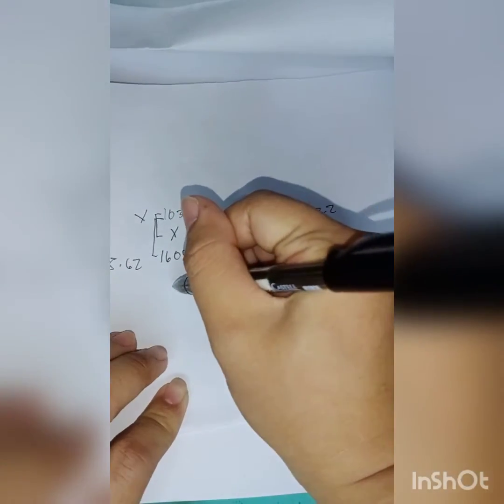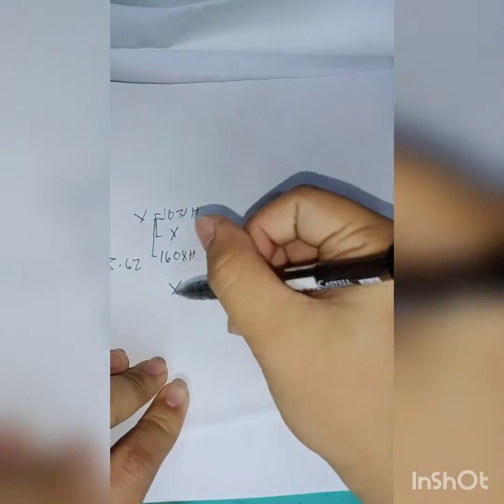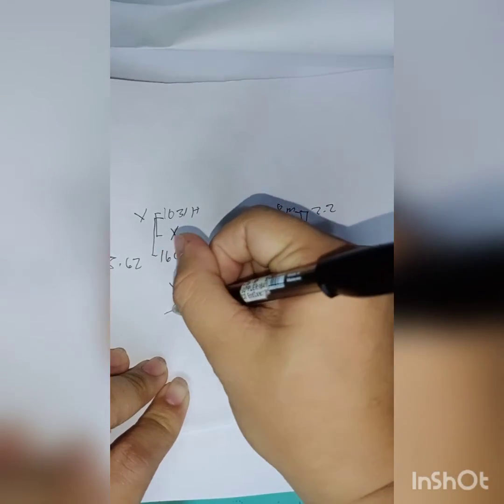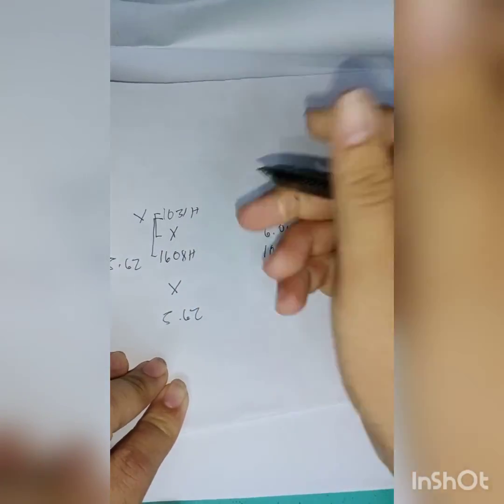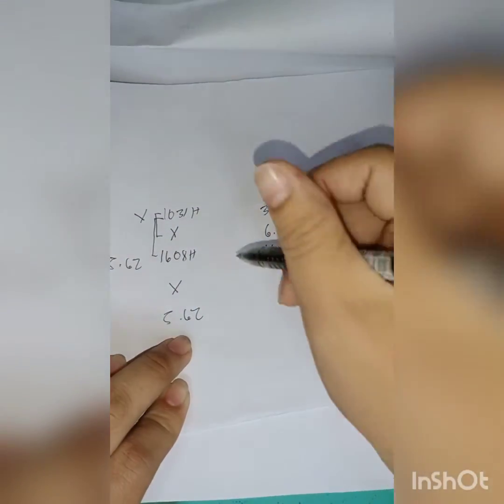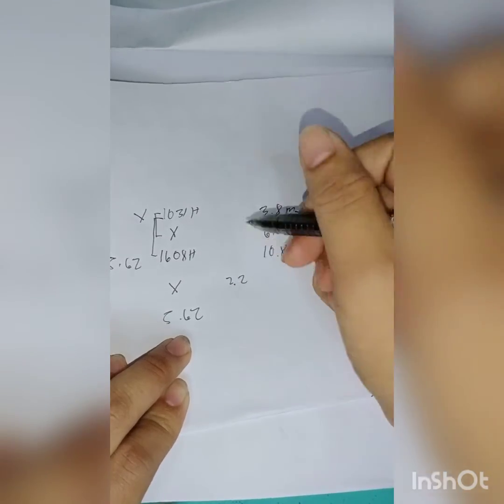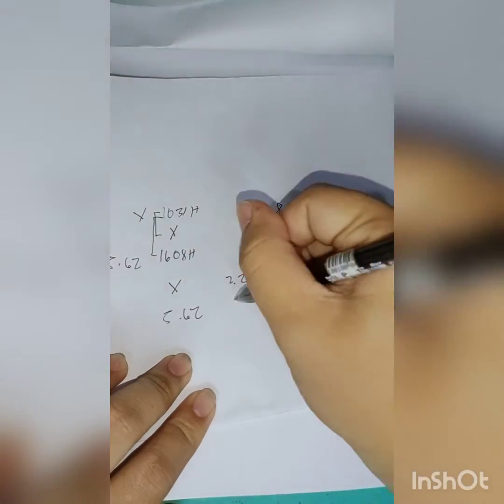So we bring down the x, the 5.62, the 2.2, and the 7.